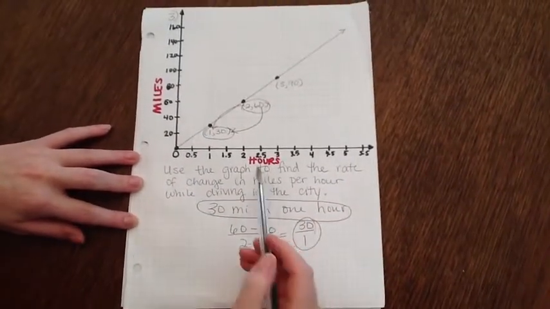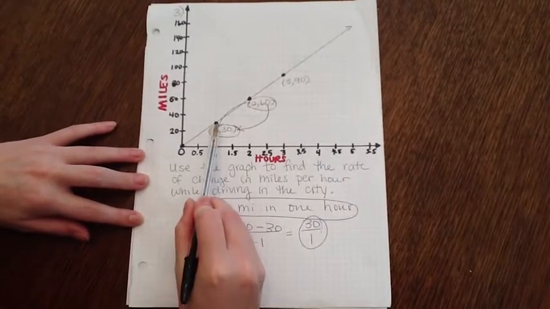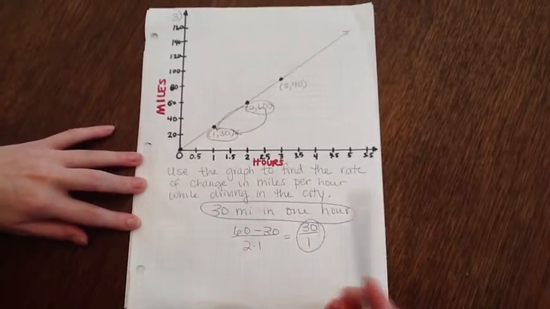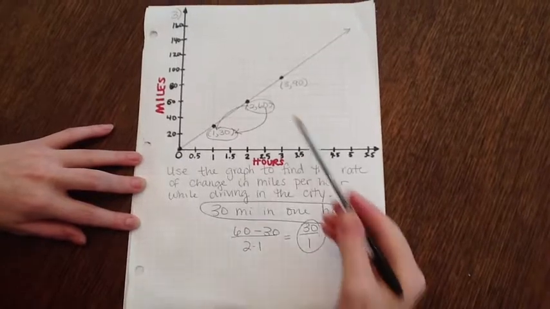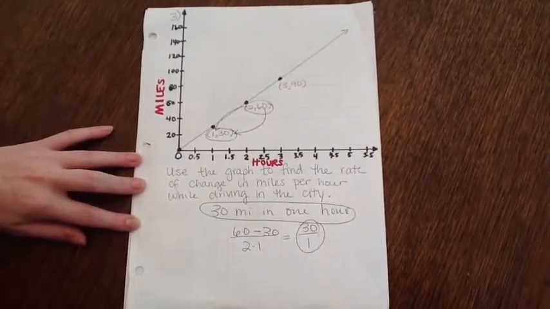So either way you do it, you're going to get the same answer. Either you look here where it says hours, find 1 hour, and go up to find the corresponding point, or you can use the formula by subtracting our y values and our x values to figure out the rate of change.